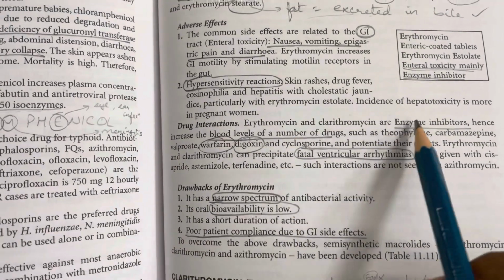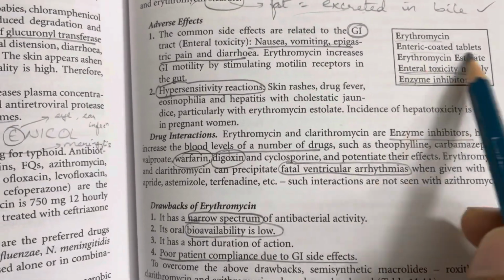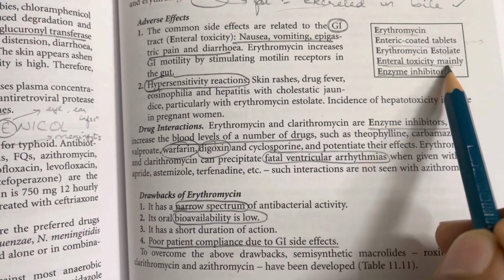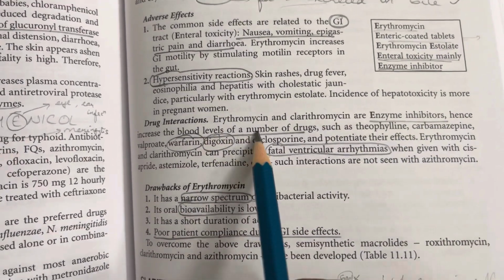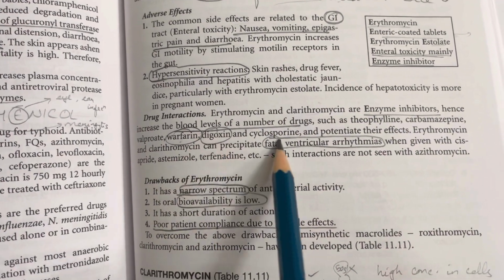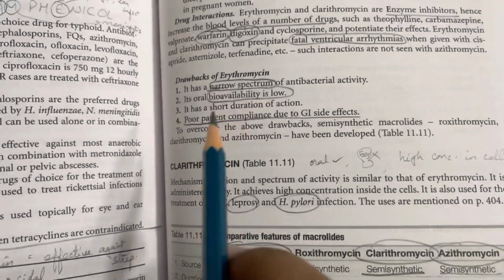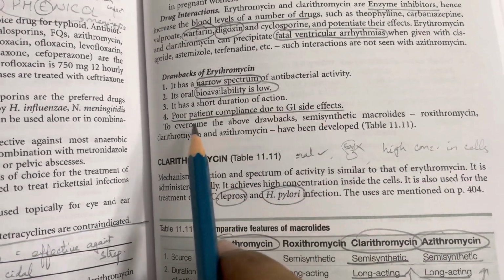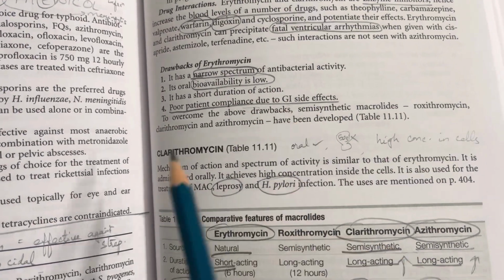So drug interactions, they are enzyme inhibitors. Erythromycin enteric coated causes GI manifestations. Erythromycin estolate preparations cause mainly hepatotoxicity. As an enzyme inhibitor, it inhibits enzymes metabolizing many drugs, so it increases blood levels of warfarin, digoxin, etc., and can precipitate fatal ventricular arrhythmias. So what are the drawbacks of erythromycin? It has a narrow spectrum, bioavailability is low, and poor patient compliance due to GI side effects.